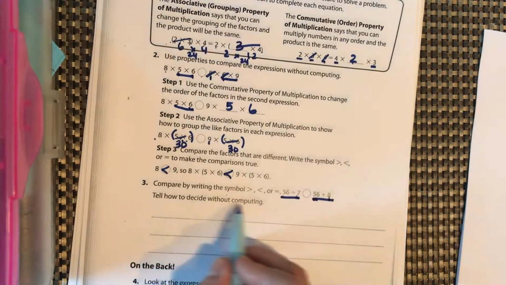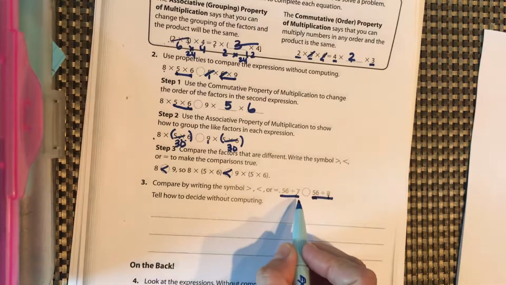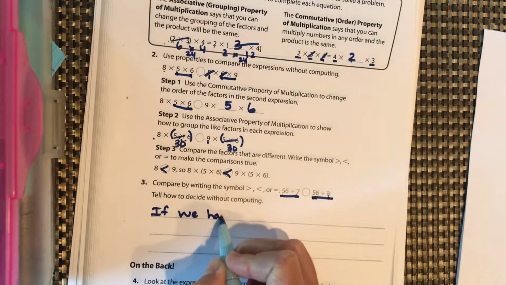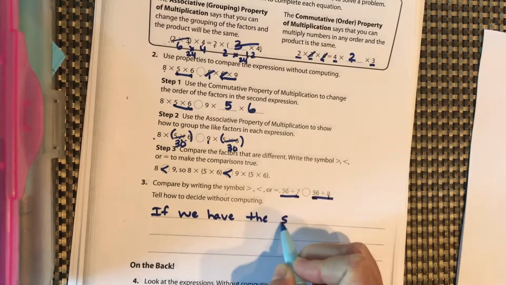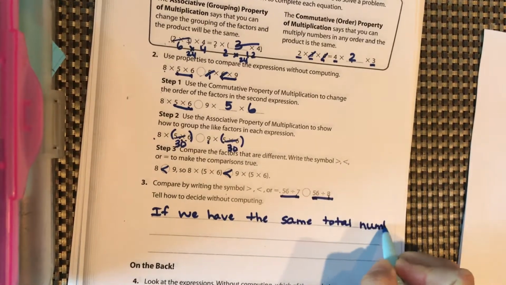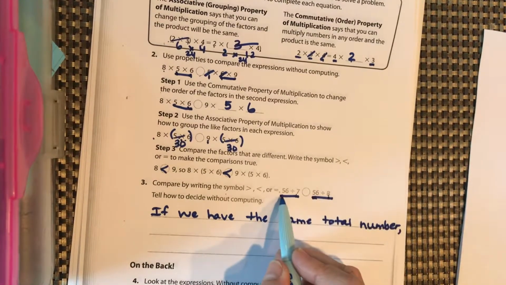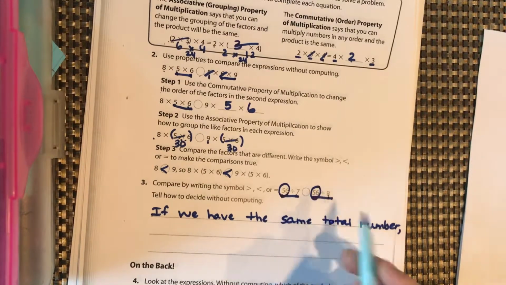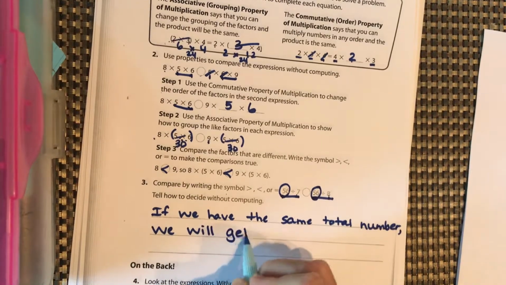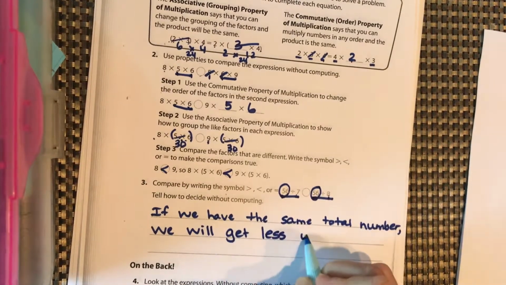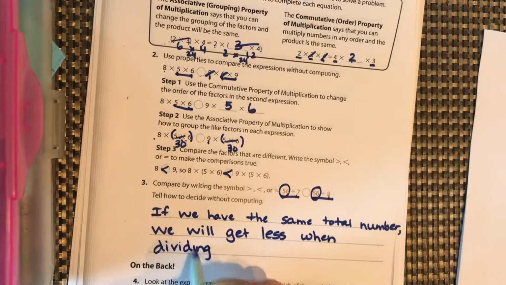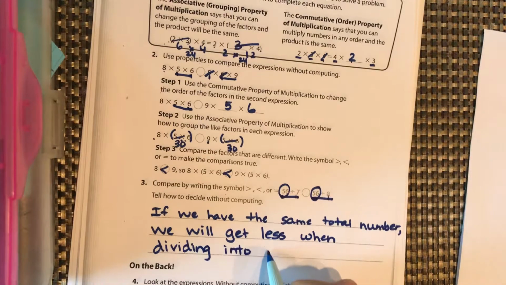So, tell how to decide without computing. If we have the same total number, okay, this 56 is the same, we will get less when dividing into more groups.